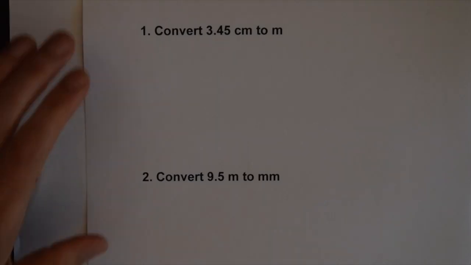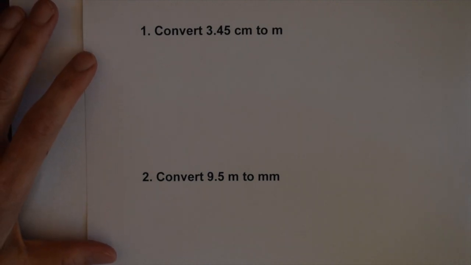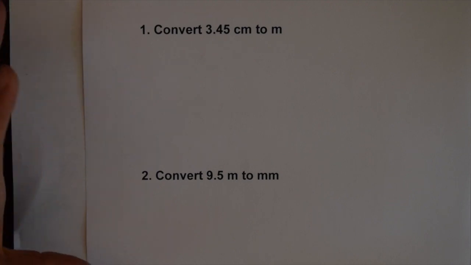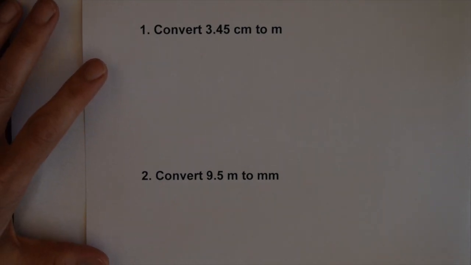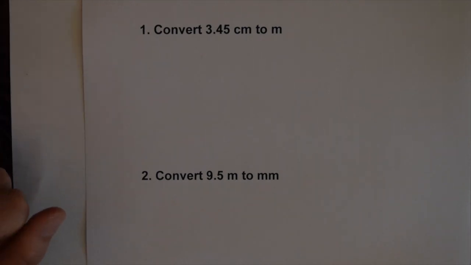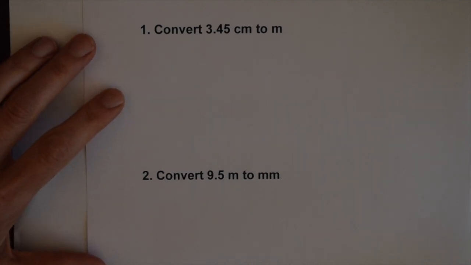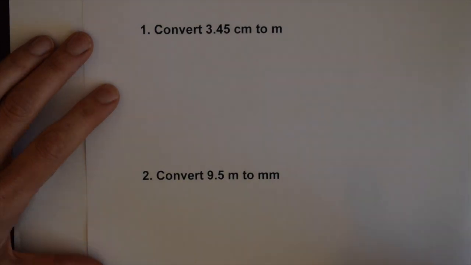In this video, I'm going to show you a great method for converting units, which we often need to do in physics. Most of the numbers we work with are measurements, and they have units, and sometimes we need to change them from one unit to another in order to solve a problem. I'm going to work through 3 examples, and you can follow along in your notes.